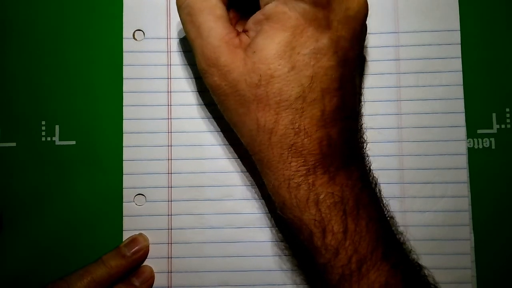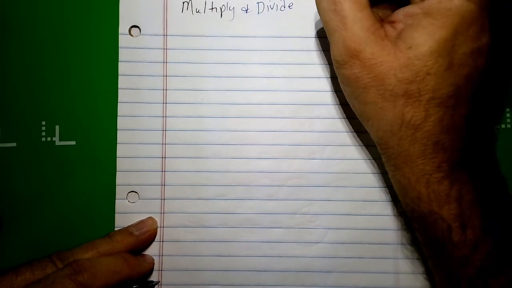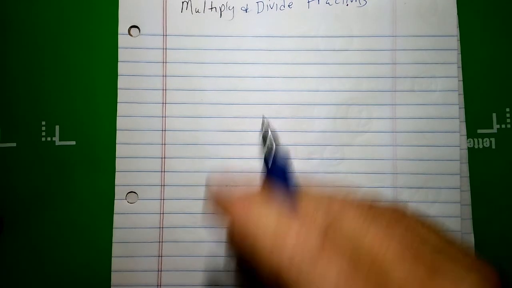This is one of those things that's sort of odd. Multiplying is actually easier than adding and subtracting. With multiplying fractions, you don't have to get a common denominator. You just multiply straight across. Multiply, ooh, my pen is going dry, and divide fractions. So let's start off with this one.